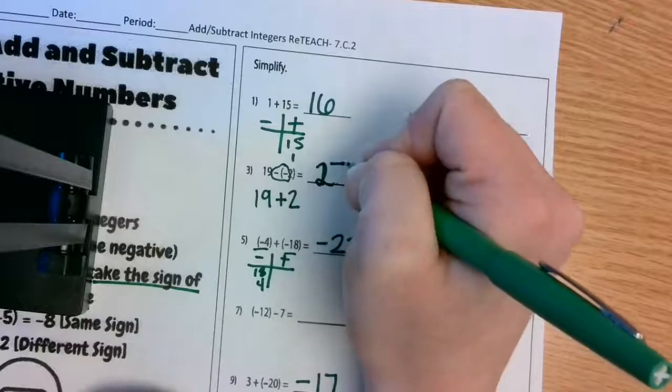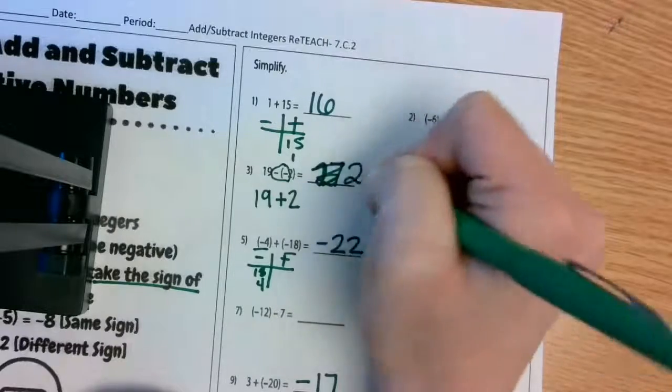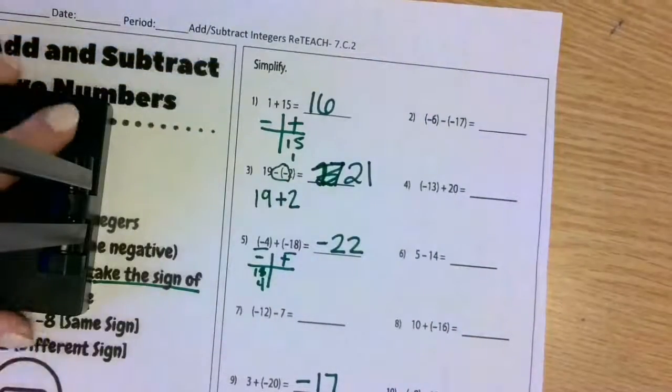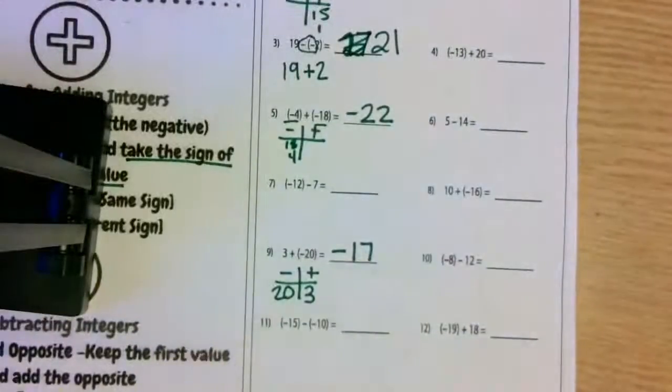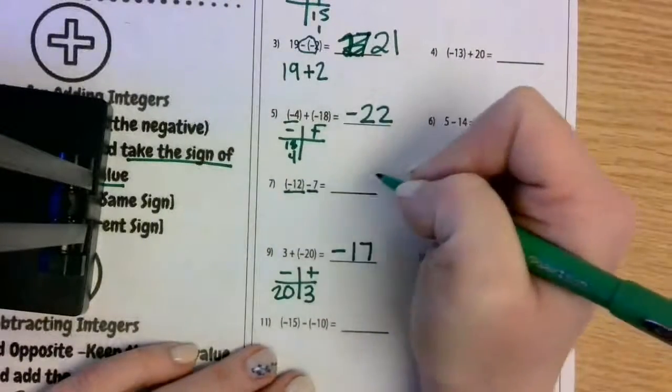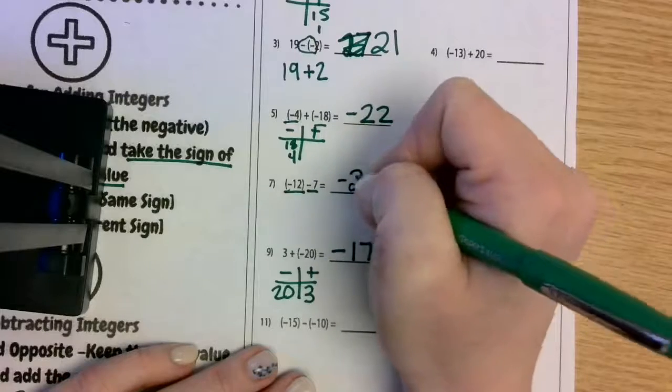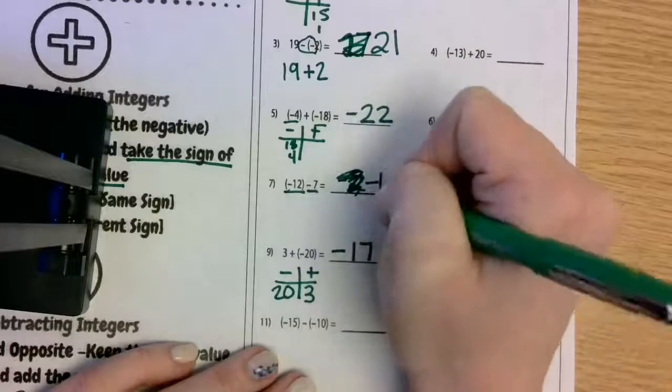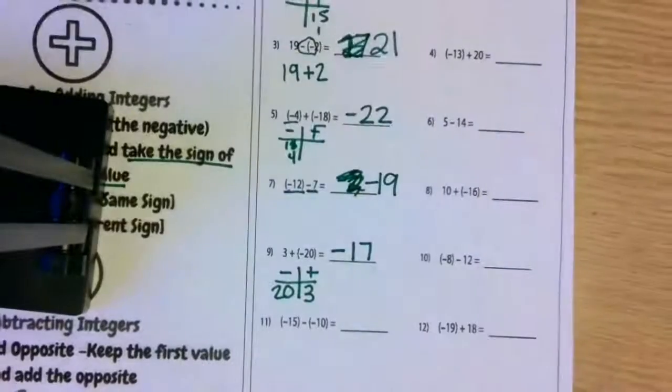So that is 21. Ooh, that looks really bad. We're going to rewrite that. 21. Alright, -12 and -7. Those are the same sign, so you're going to add them and get -21. No, ugh, goodness gracious, my adding is off today. See, everyone makes mistakes. Alright, -19.